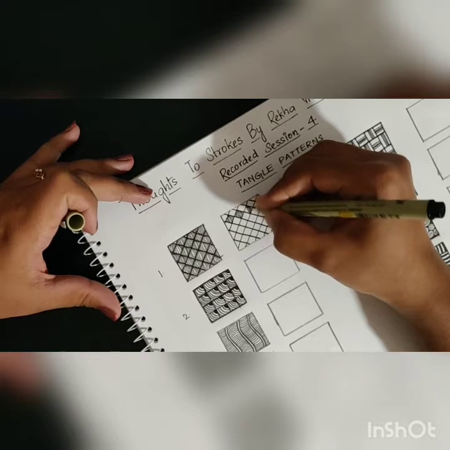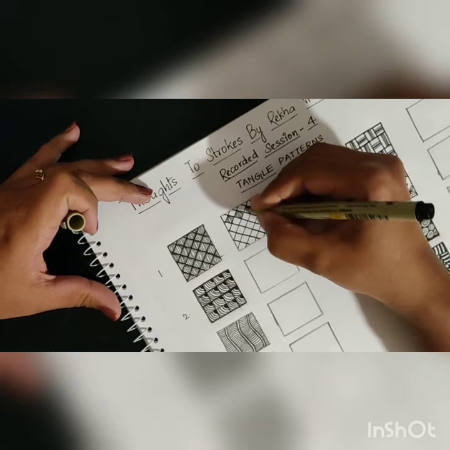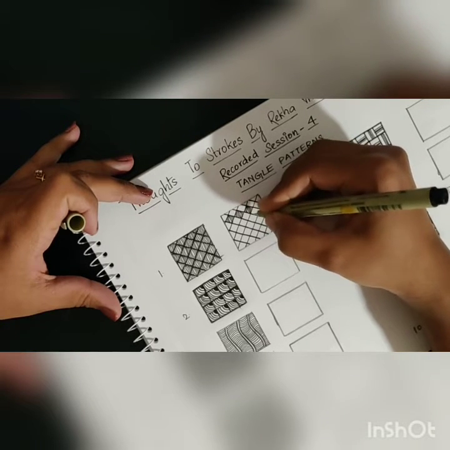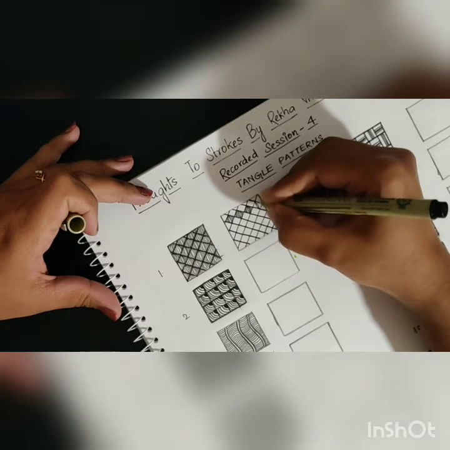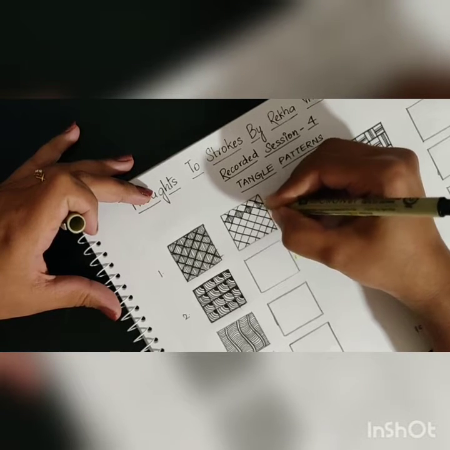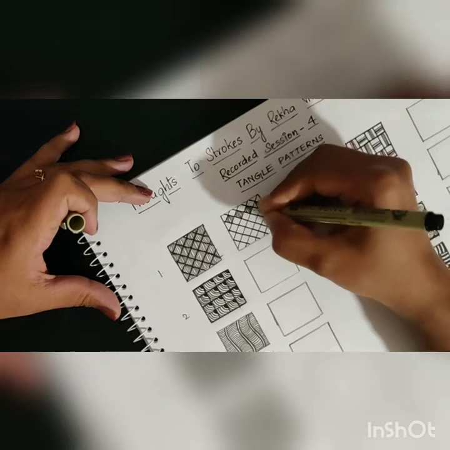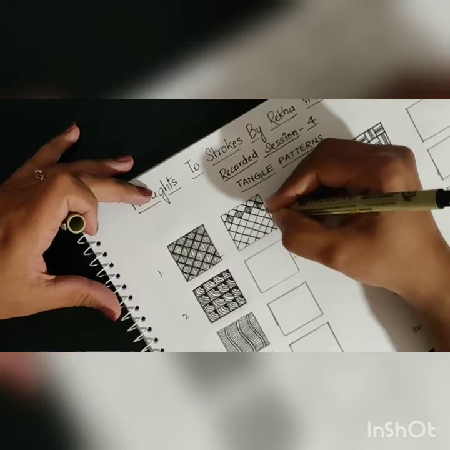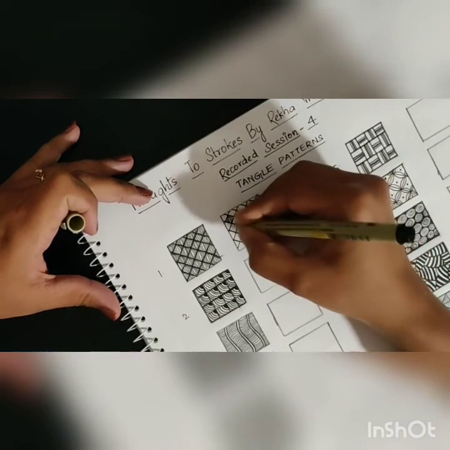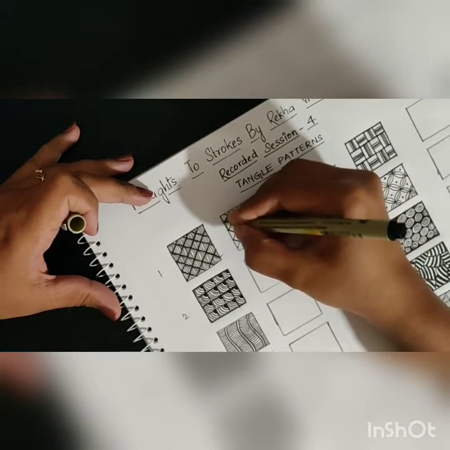What happens is, without your notice, the ends become a little darker, and that gives a very nice touch to the pattern. Can you see that every time I am trying to start from this end? This way you're going to fill out all the diamonds.